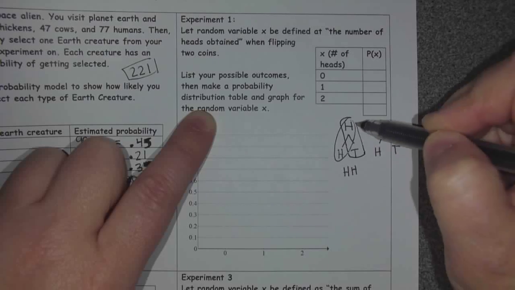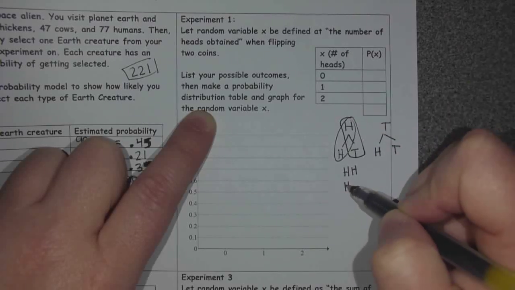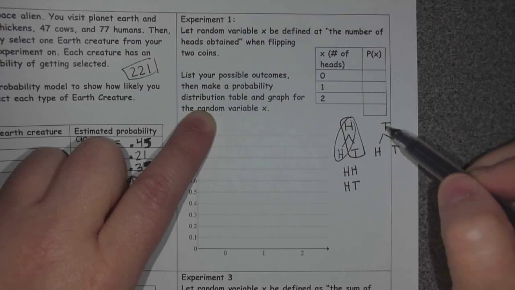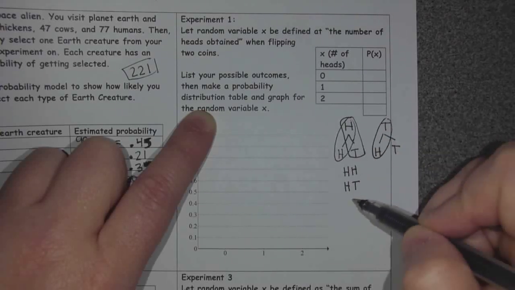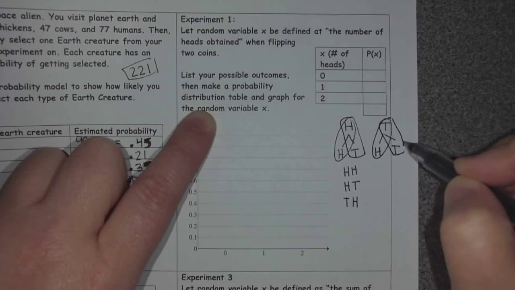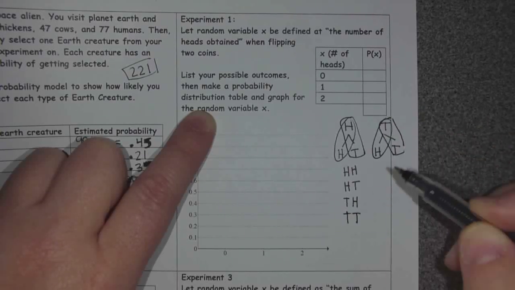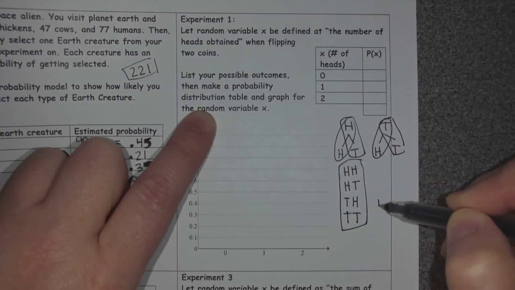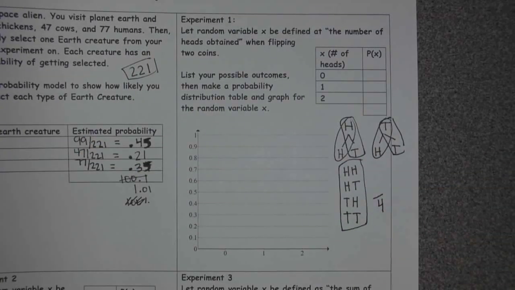I have an outcome that could have been heads, tails. Do you guys remember doing this from the very beginning of the chapter? I have an outcome that would have been tails, heads, and an outcome that would have been tails, tails. So how many total outcomes do I have? 4. When I'm doing my probabilities, my answer is going to be out of the number 4.